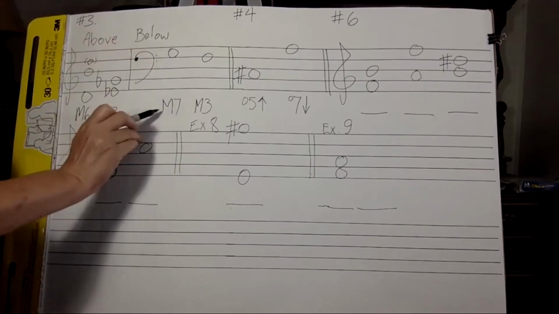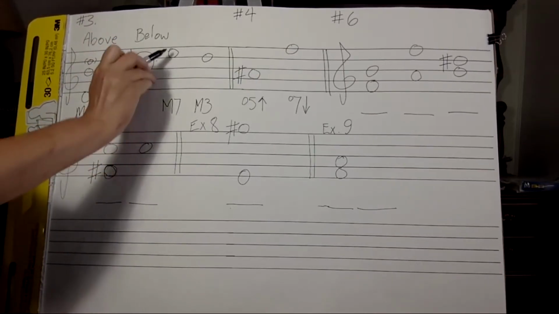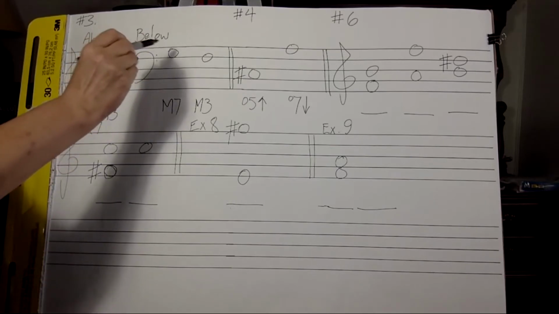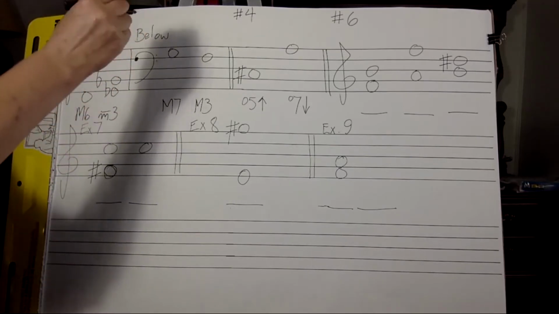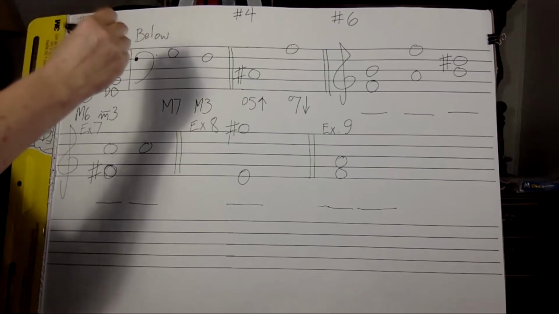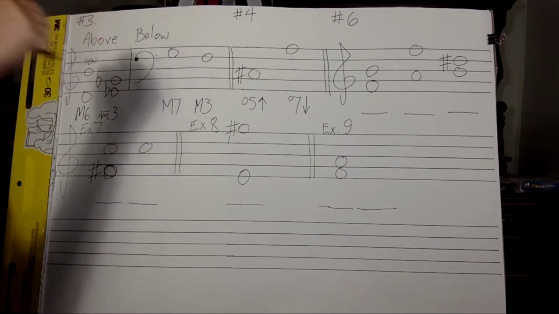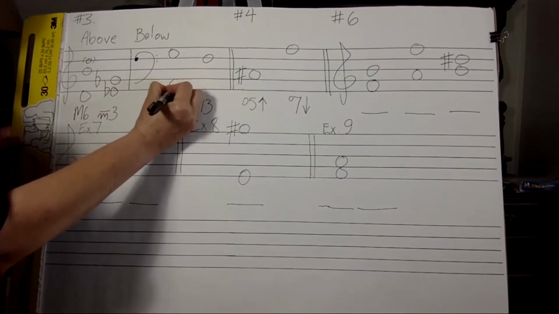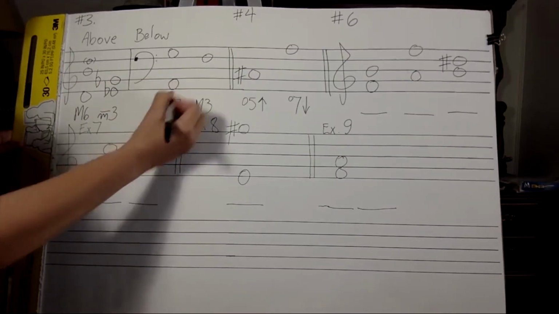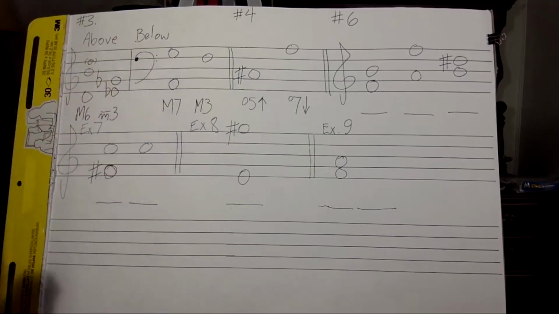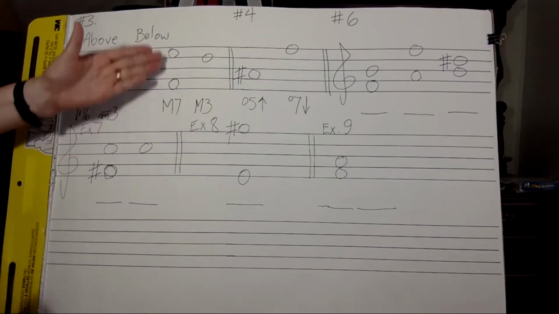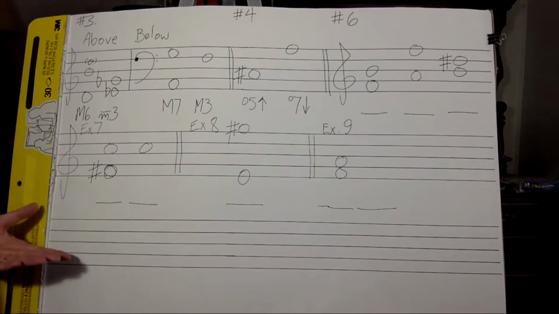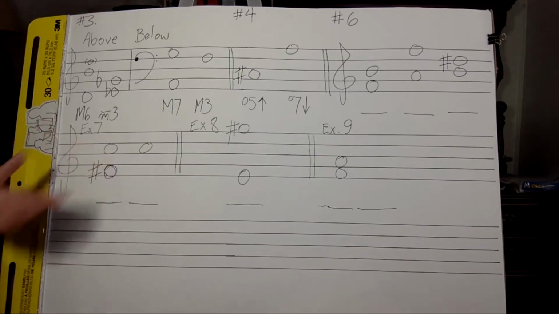We'll start with making a major seventh below G. Okay, so we're going to go down 7 notes: G, F, E, D, C, B, A. The 7th note is A. So with an A, we know that we're getting a note of the right size. Now we want to look at this and say, is it a major 7th or not?